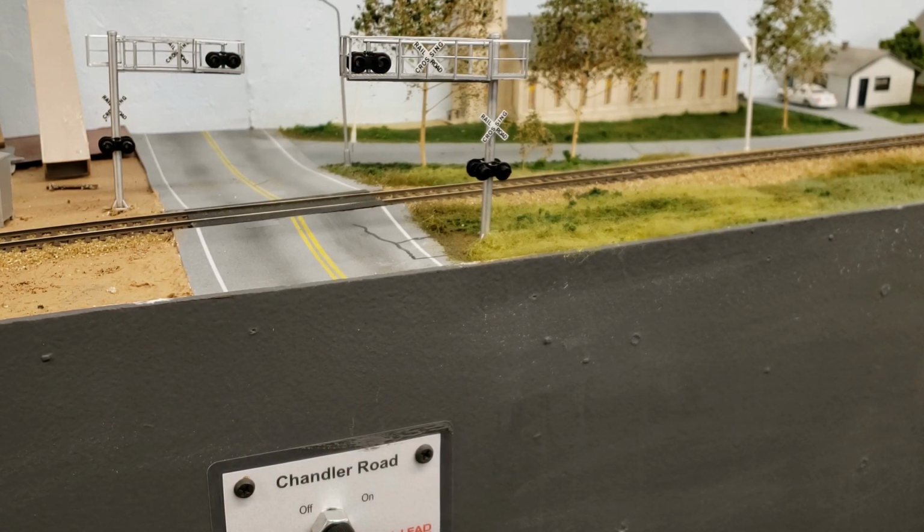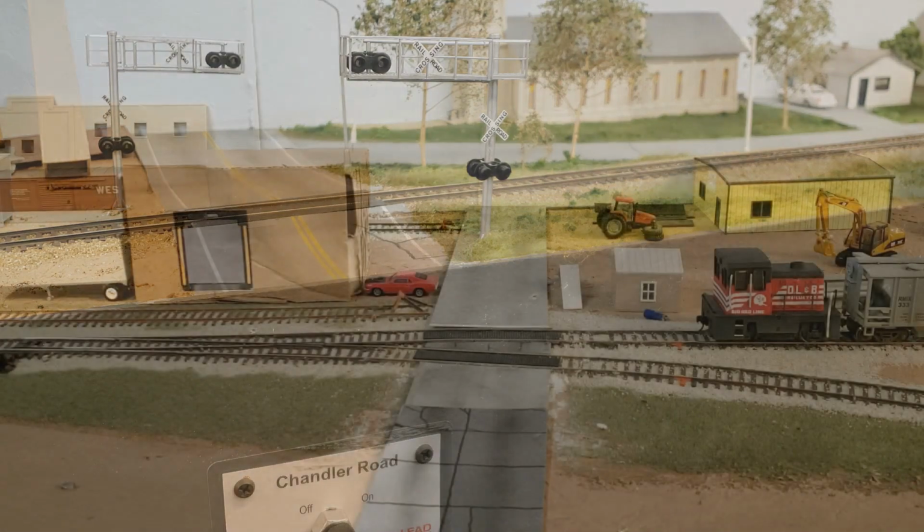But this is a good one to use for, again, a little heavier traffic street crossing, where you might need some kind of lighted signal to alert motorists that, hey, there's a railroad crossing here. But what about one that's maybe not as heavily trafficked? Well, I'll show you my third and final example here on the layout.